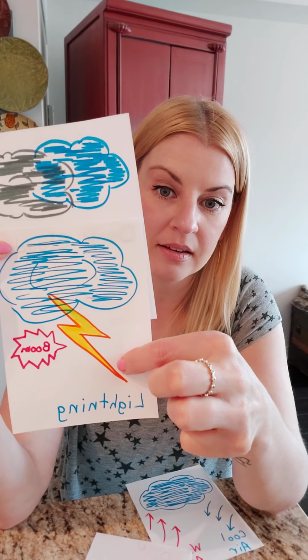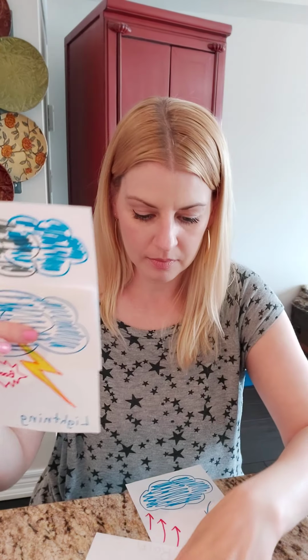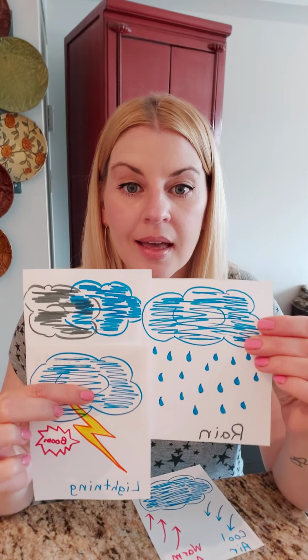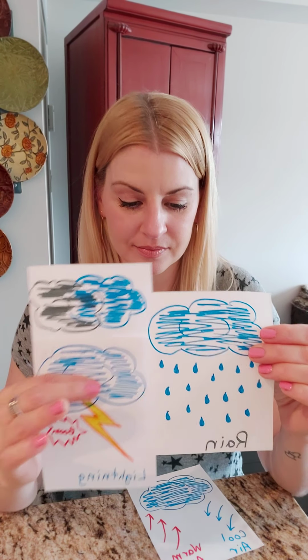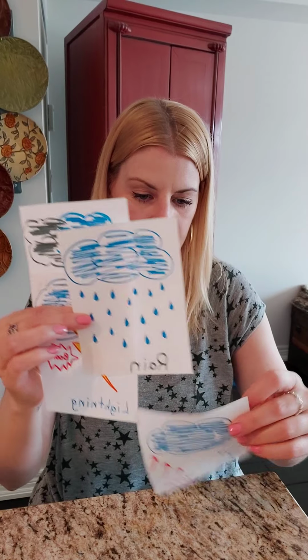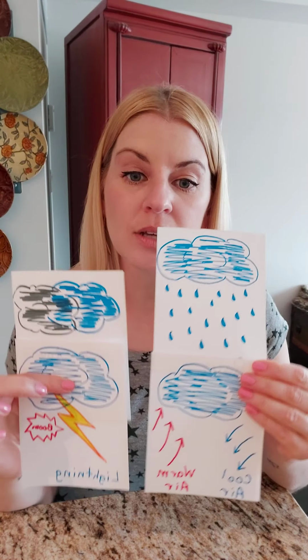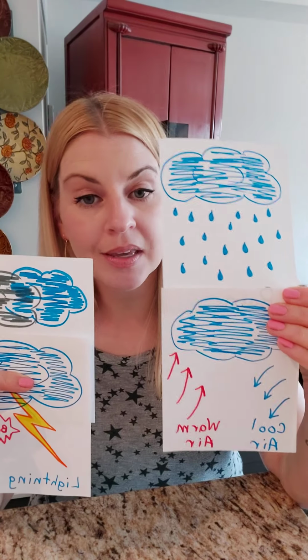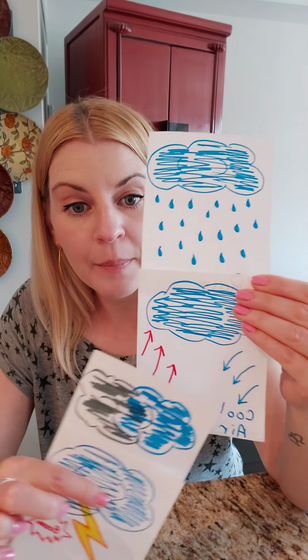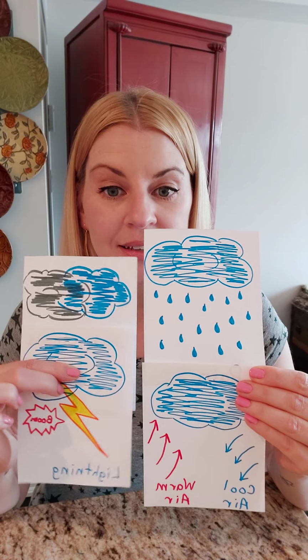So I hope you found that really interesting today. Let's just review really quickly what we learned about. So we learned that when there's a thunderstorm, there's dark clouds, there's lightning, there's rain, and when a thunderstorm occurs, it's because the warm air that's going up mixes with the cool air that's coming down.